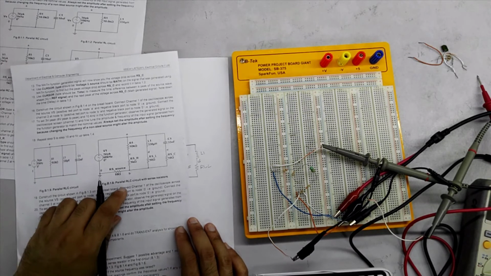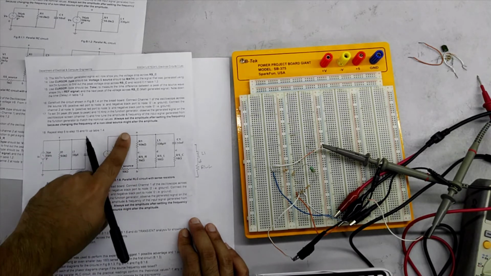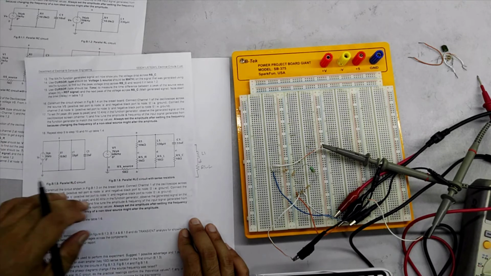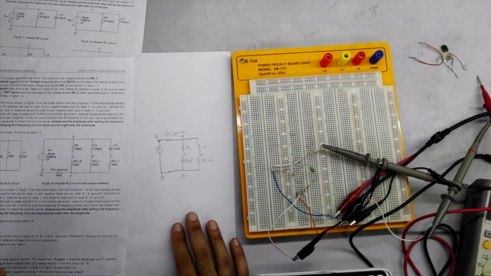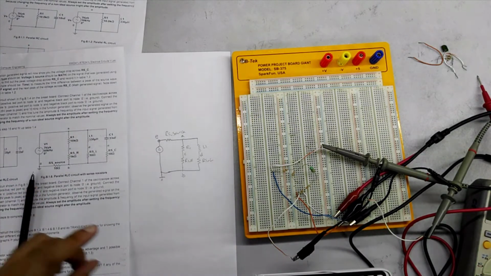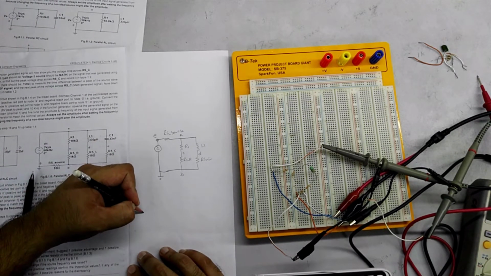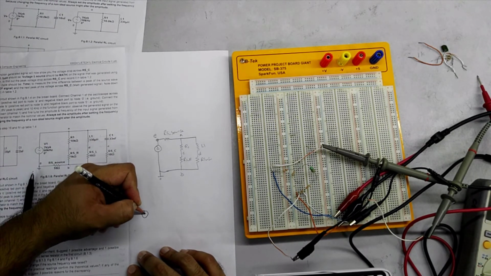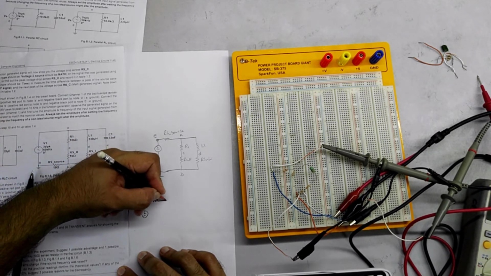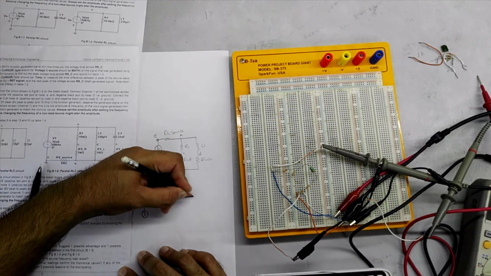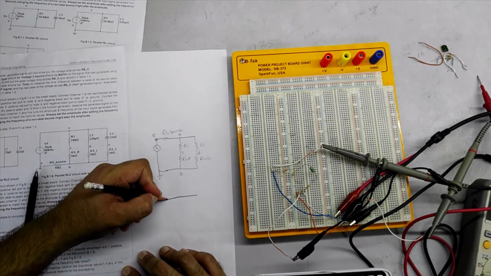circuit. That is, we will shift this source to this location and take our readings accordingly. So reconfiguring the circuit, we have the source here, and we replace the RS source here.